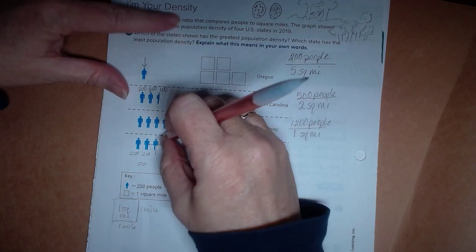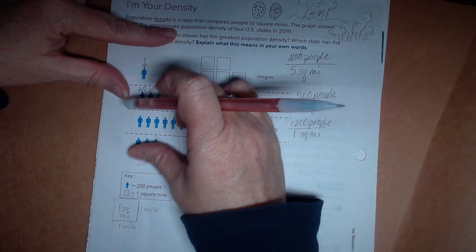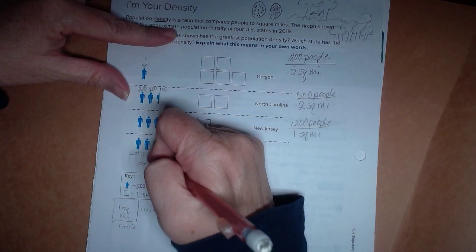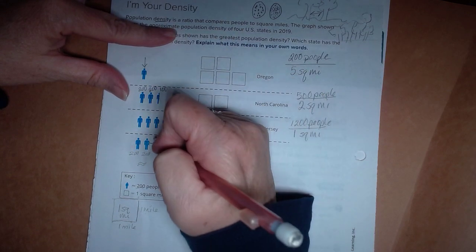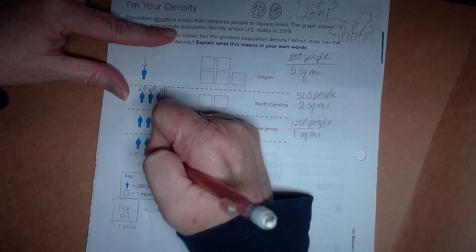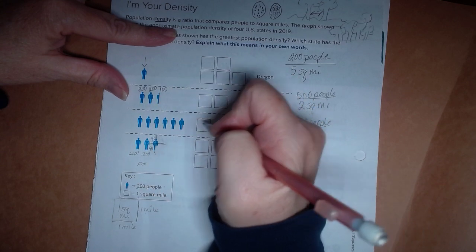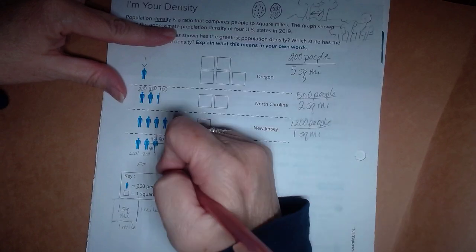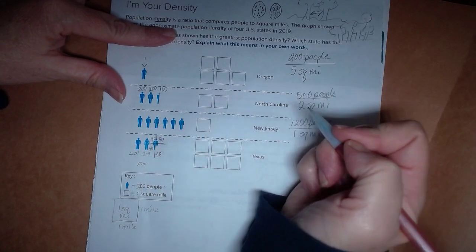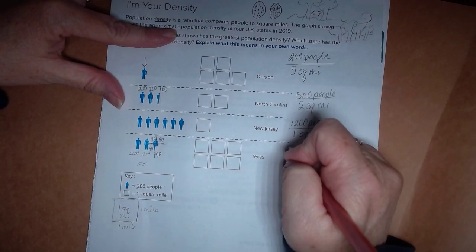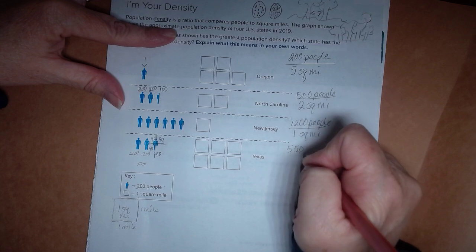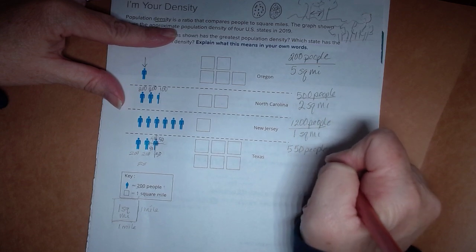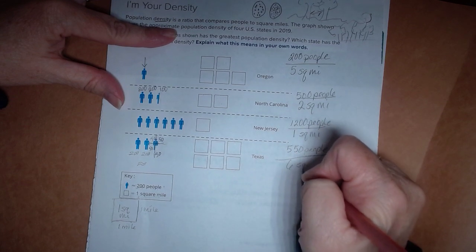So we have all of these parts here, except for this bottom right corner. So this is worth 50 and 50 and 50 here. So this guy represents 150. So altogether, this one is 550 people for 6 square miles.